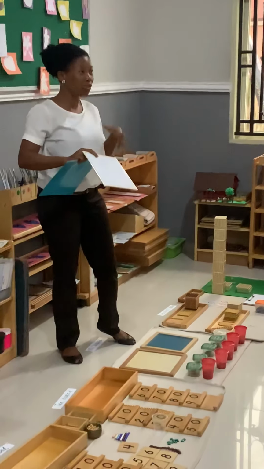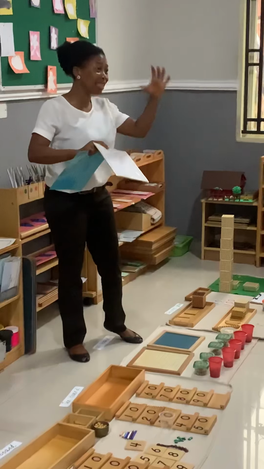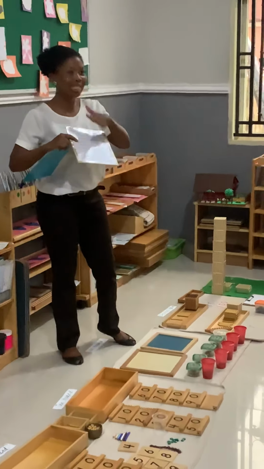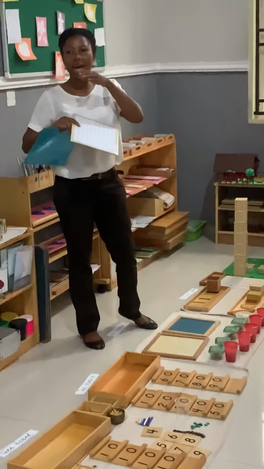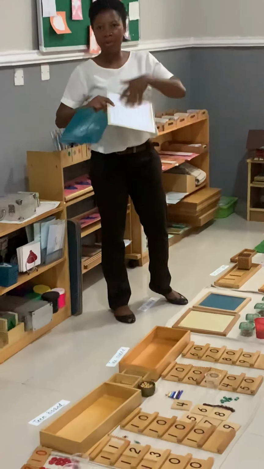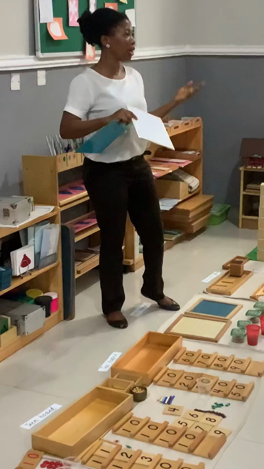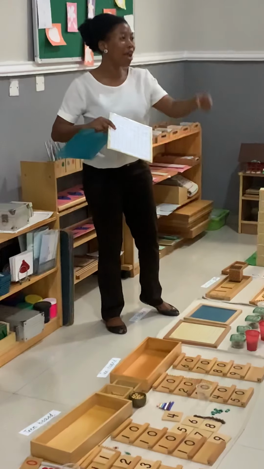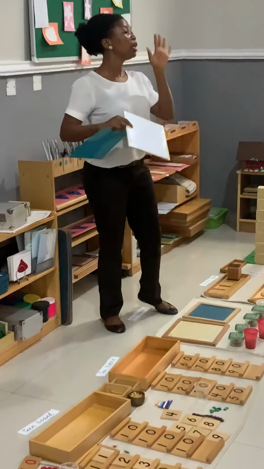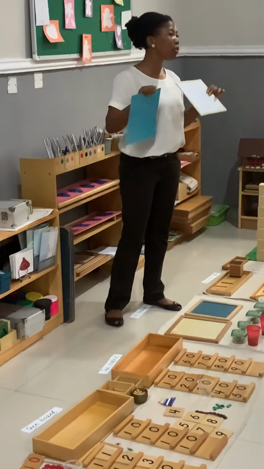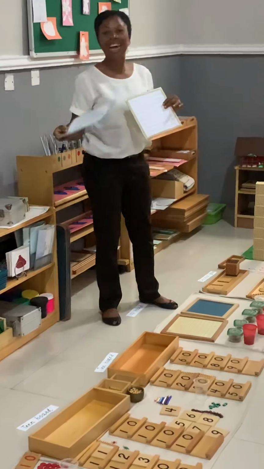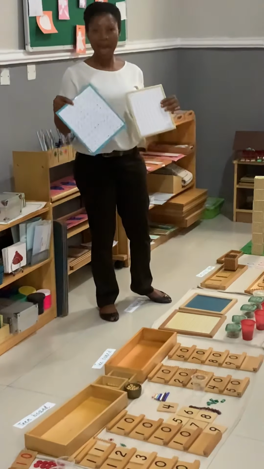When they are done, if it's a writing child, the child also copies the same numbers on a sheet of paper like this. A child that works with this every day, without having to count numbers every day, 1, 2, 3, 4, 5, they already know 1 to 100. This is how we teach them 1 to 100 without reciting or chanting it every day.